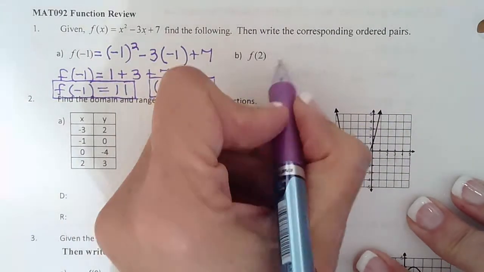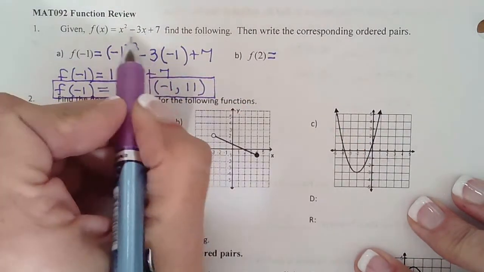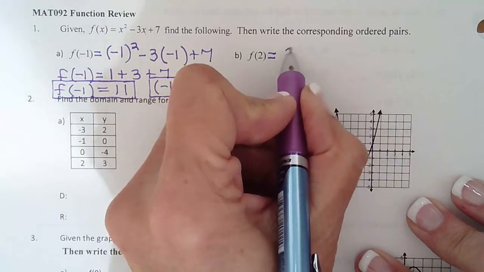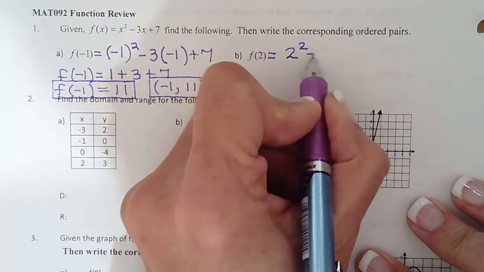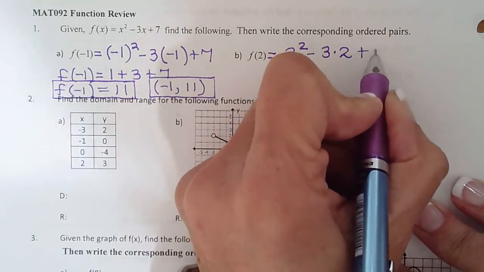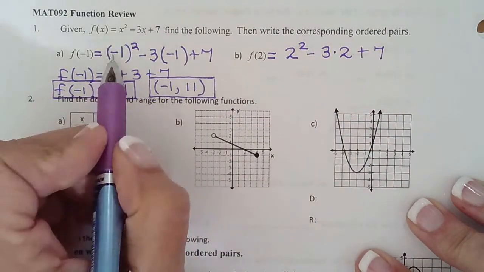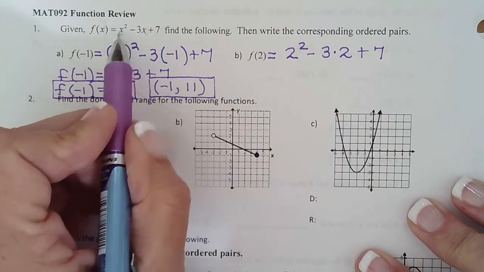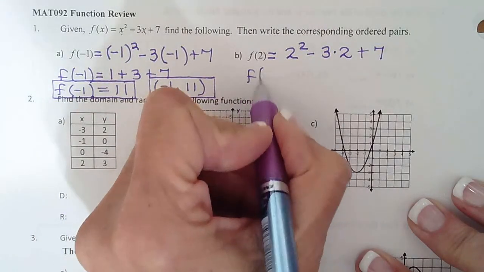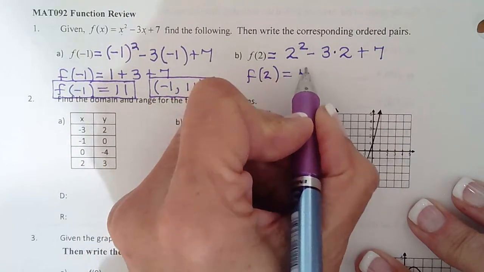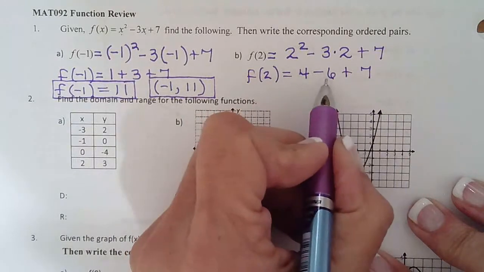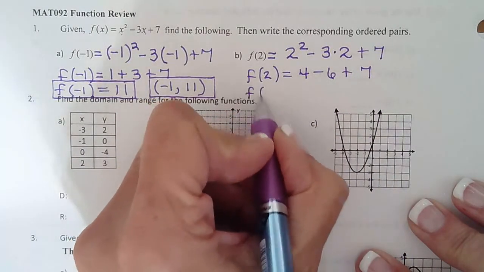This says when x is 2, find y. So this one's a positive, so I don't need to have parentheses. So I can just write 2 squared minus 3 times 2 plus 7. So everywhere I saw an x, I plugged in 2. 2 squared minus 3 times 2 plus 7. So f of 2 is 4 minus 6 plus 7. So negative 2 plus 7 would be 5.